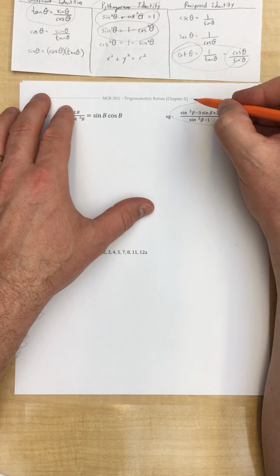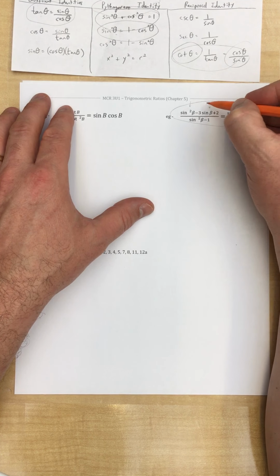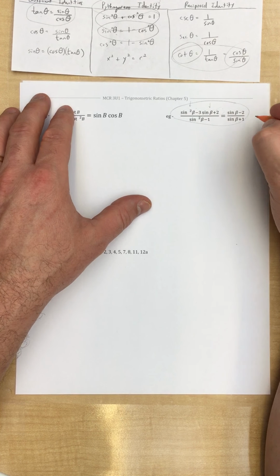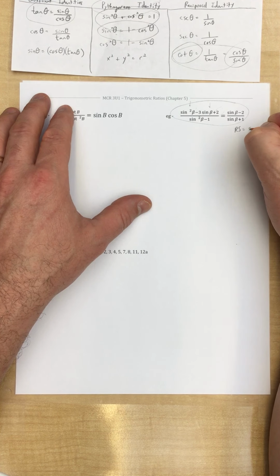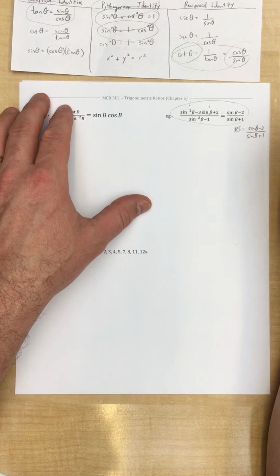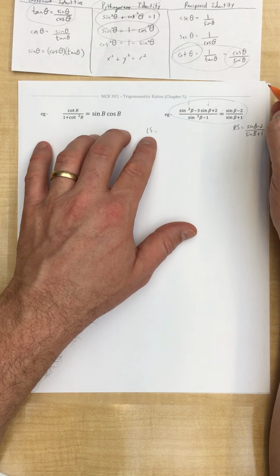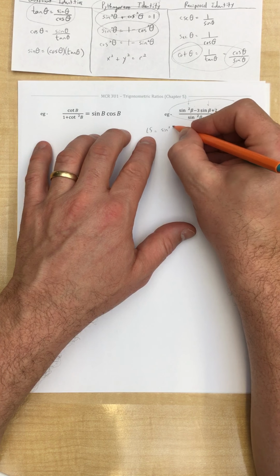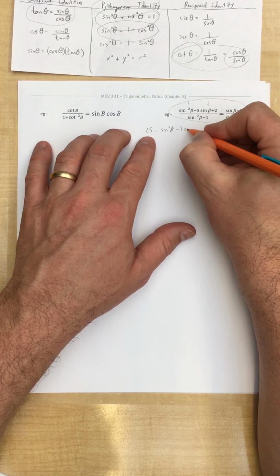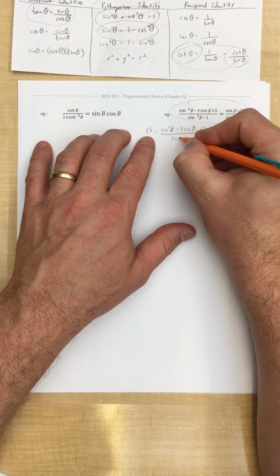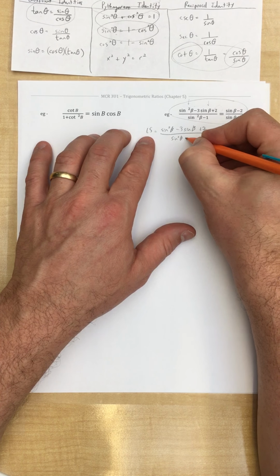And the reason why I'm going to do this one is because you've got the varying powers of sine. You've got sine squared beta, sine of beta, and then a constant. So this is a really good, clear one. We'll make the right side equal to sine beta minus 2 over sine beta plus 1. But the left side we're going to leave as this: sine squared beta minus 3 sine beta plus 2, all over sine squared beta minus 1.